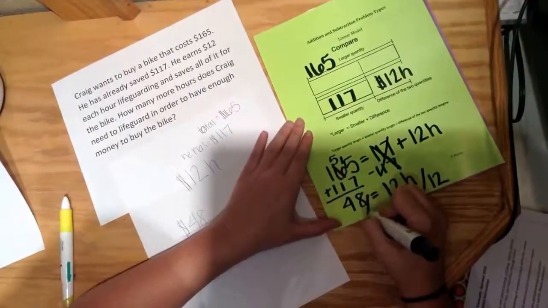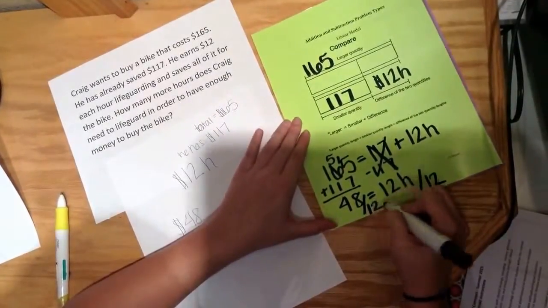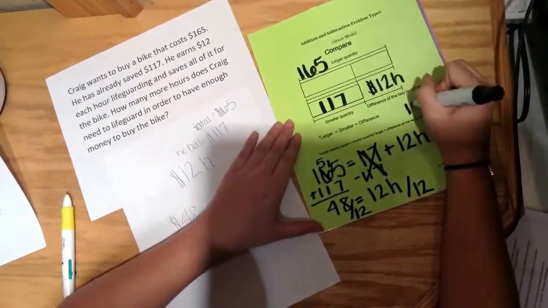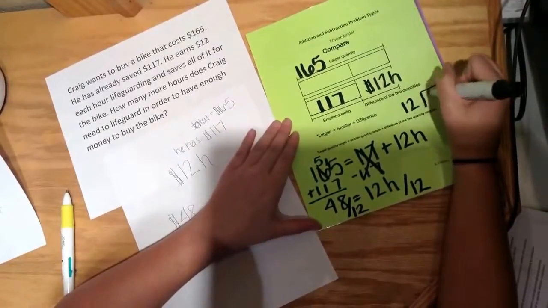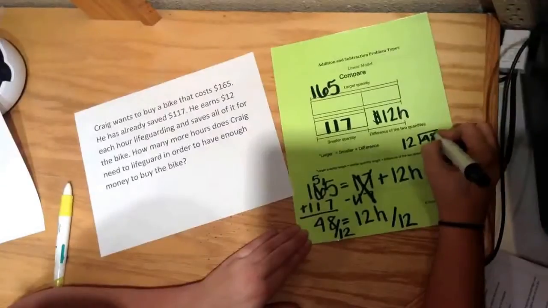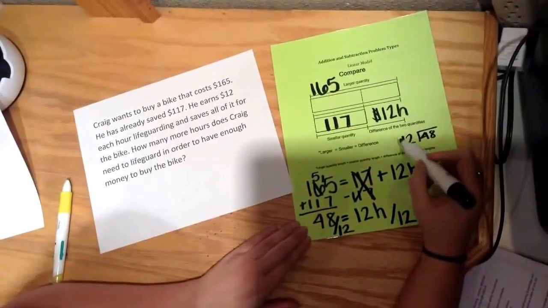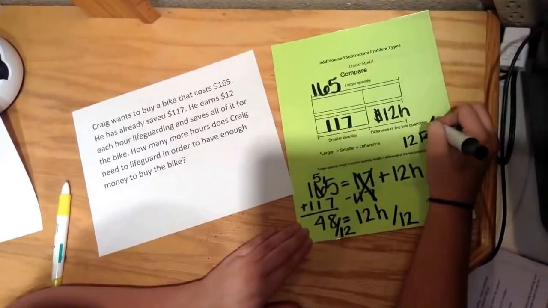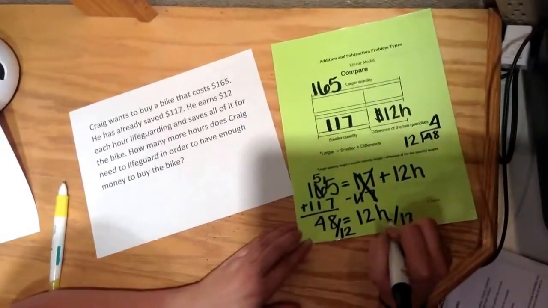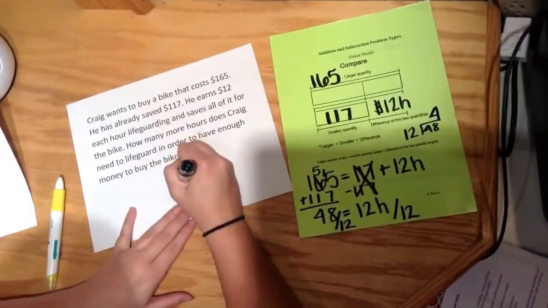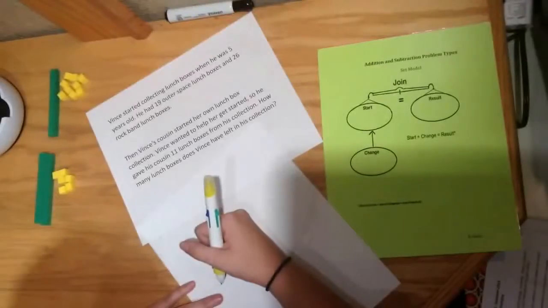So you would also do 48 divided by 12. So you can rewrite it if it helps you. Using common multiples, we know that 48 divided by 12 is going to give us 4. So we know that Craig's going to have to work 4 hours.